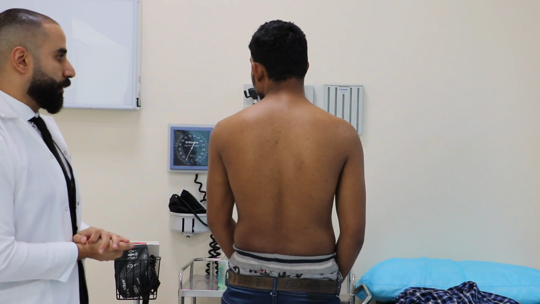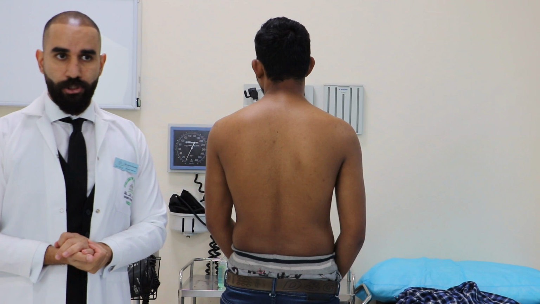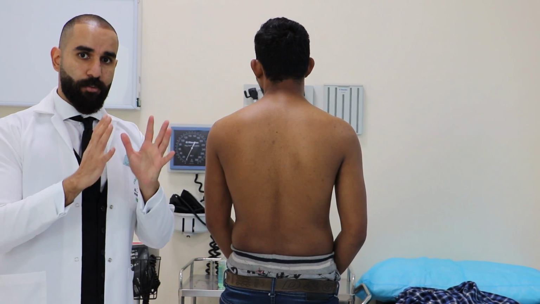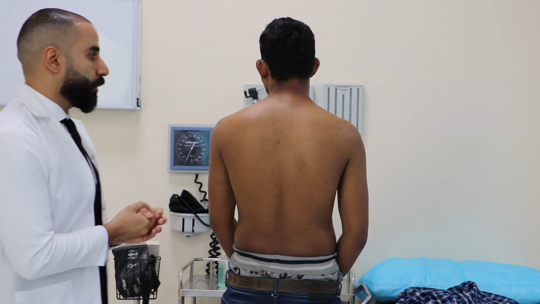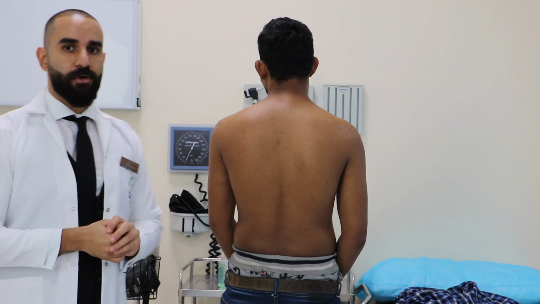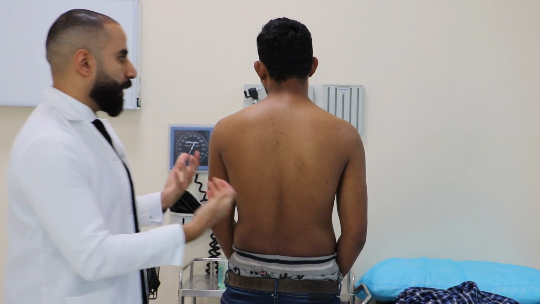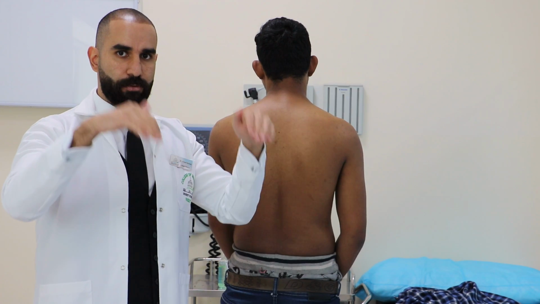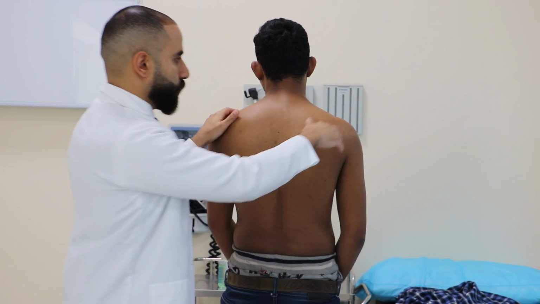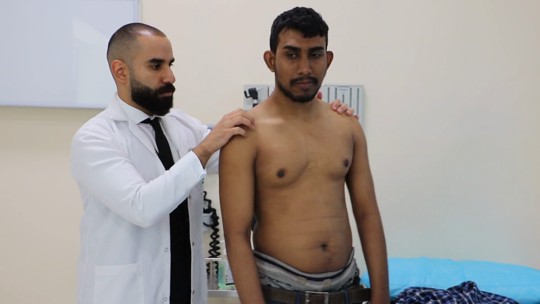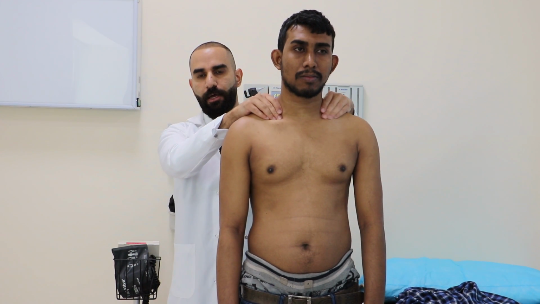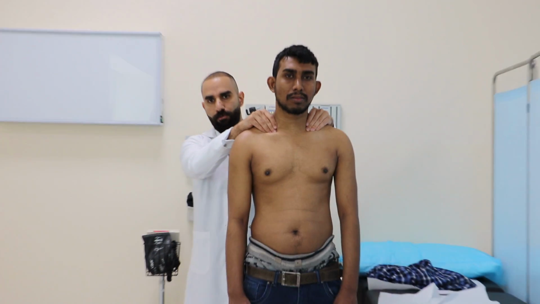Now, the last point, while doing the palpation part of the back examination, is feeling for a cervical rib. So from behind the patient, I will just dip my hands, okay? So can you see like this, okay? So I should stand behind the patient. I would dip my hands in the supraclavicular fossa.